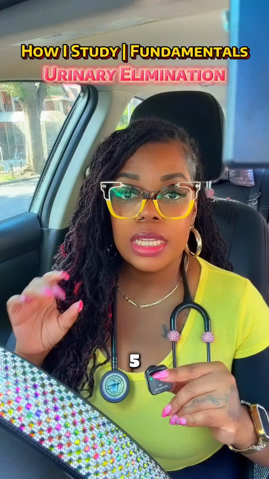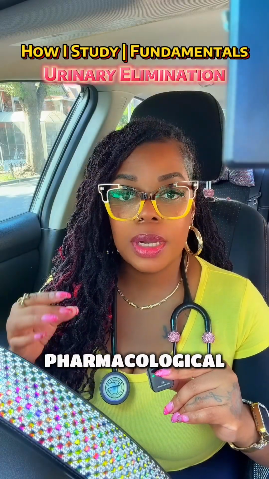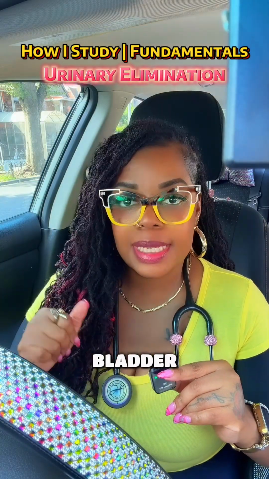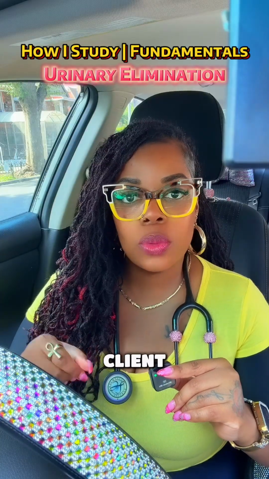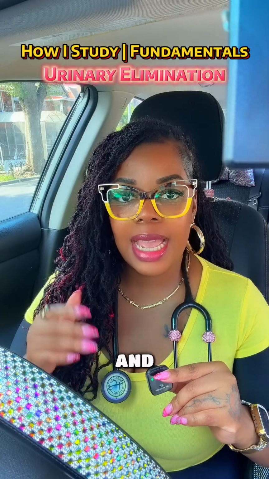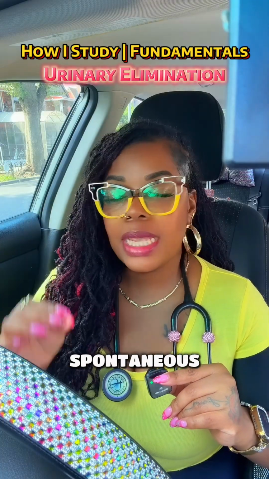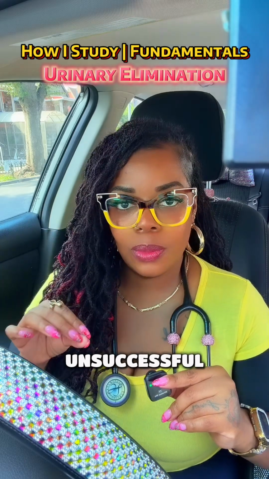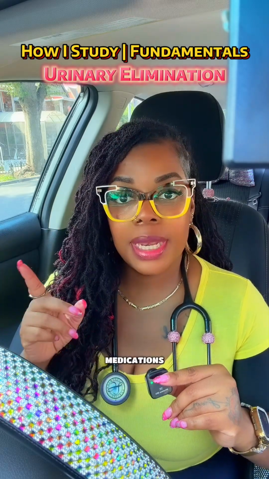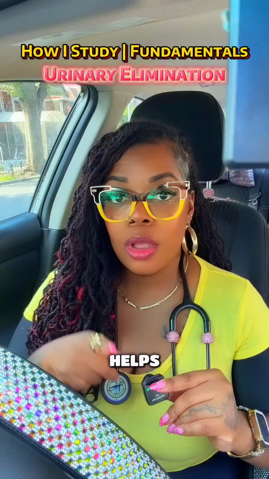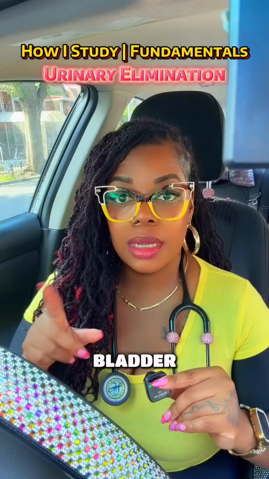Step 5, nursing interventions and pharmacological management. For urinary retention, perform a bladder scan, assist the client into a natural voiding position, and catheterize if spontaneous voiding is unsuccessful. For urge incontinence, medications such as tolterodine or oxybutynin help to relax the bladder and increase bladder capacity.